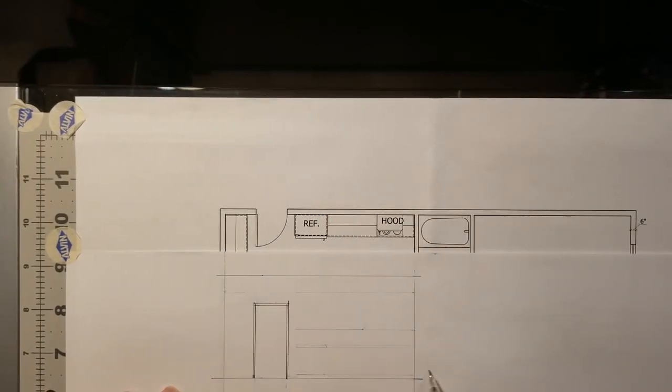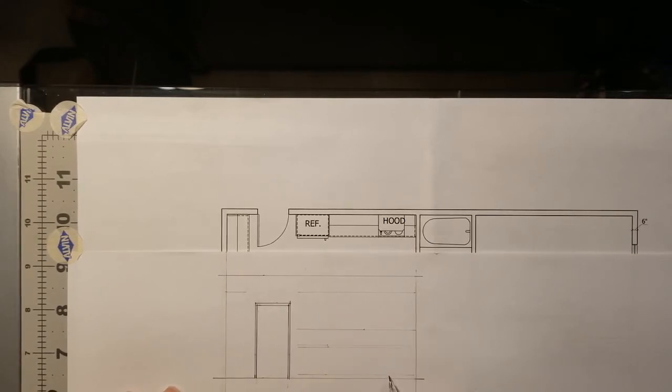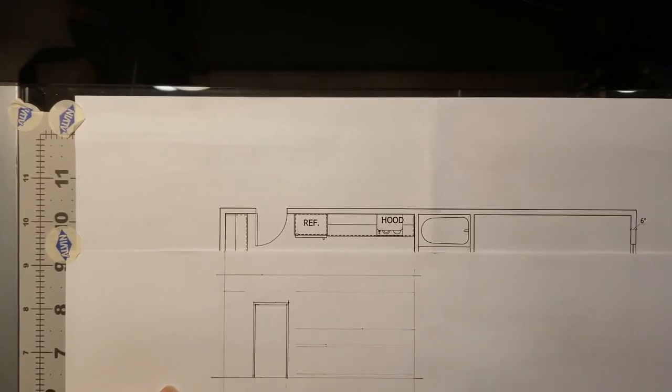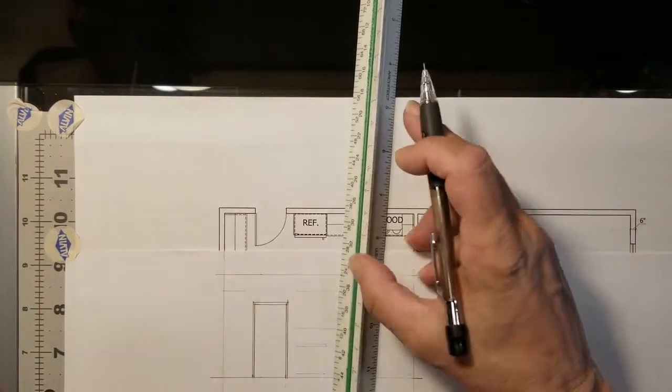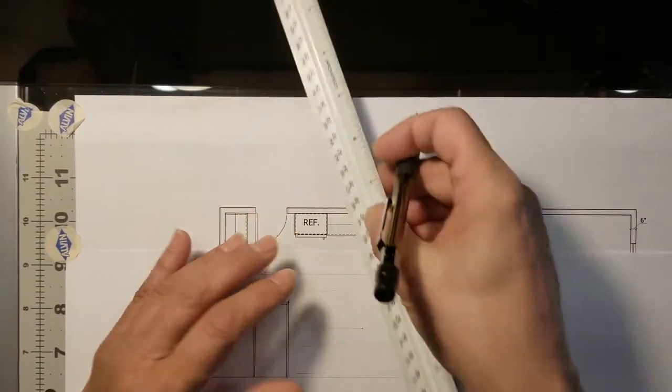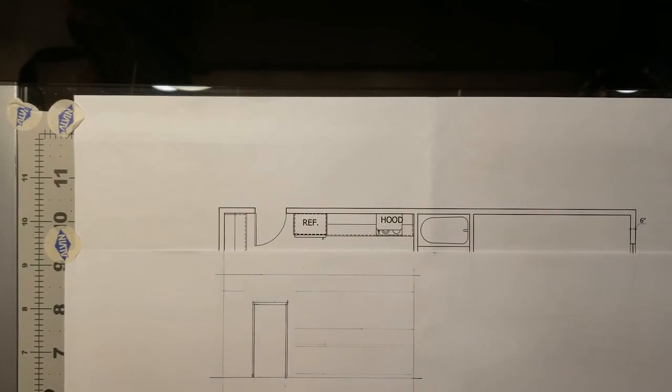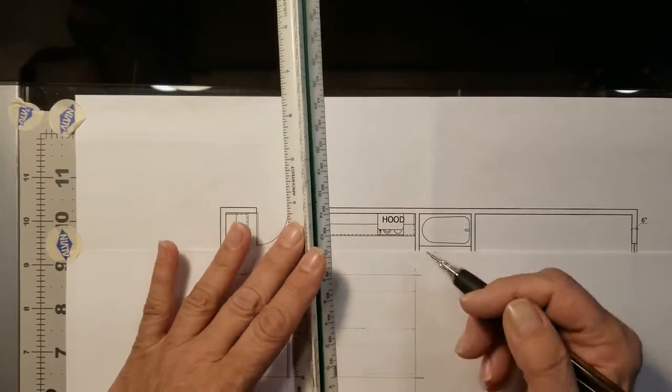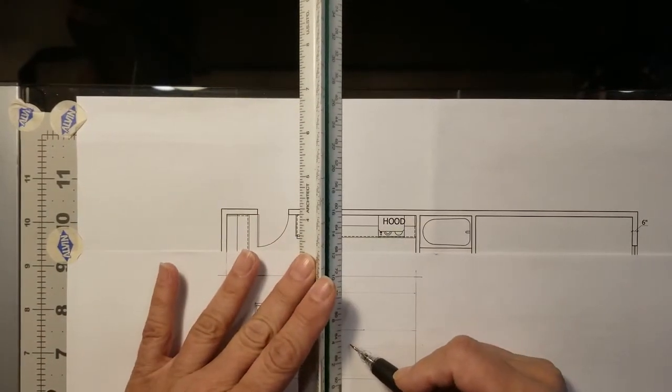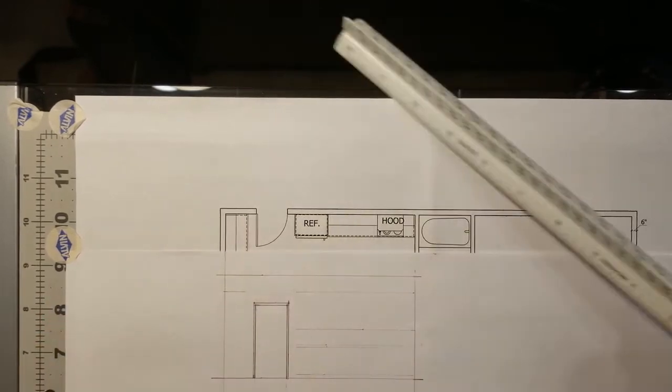So now we have all of our guidelines laid out. We have our countertop thickness, we have our toe kick. I know my countertop comes, that doesn't seem quite right. Hold on a minute. You always have to check your work because I'm looking here. Is that 18 inches? Yeah, it is. 18 inches. It just looks so slim.